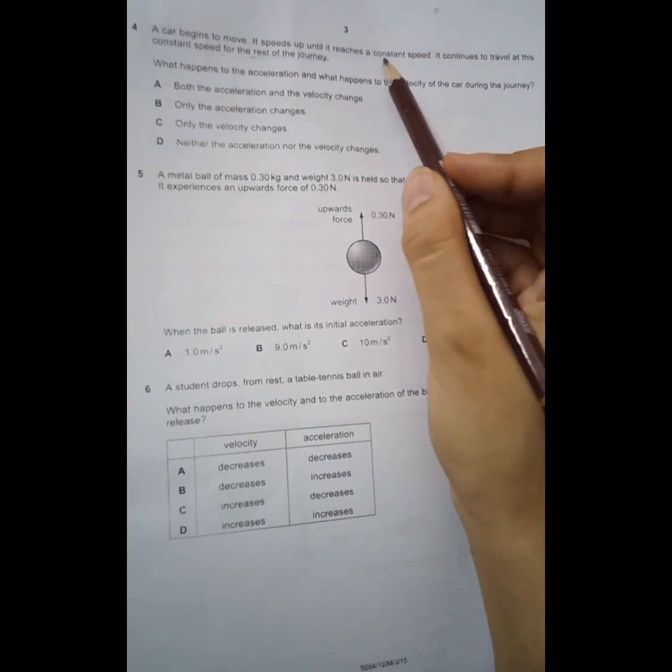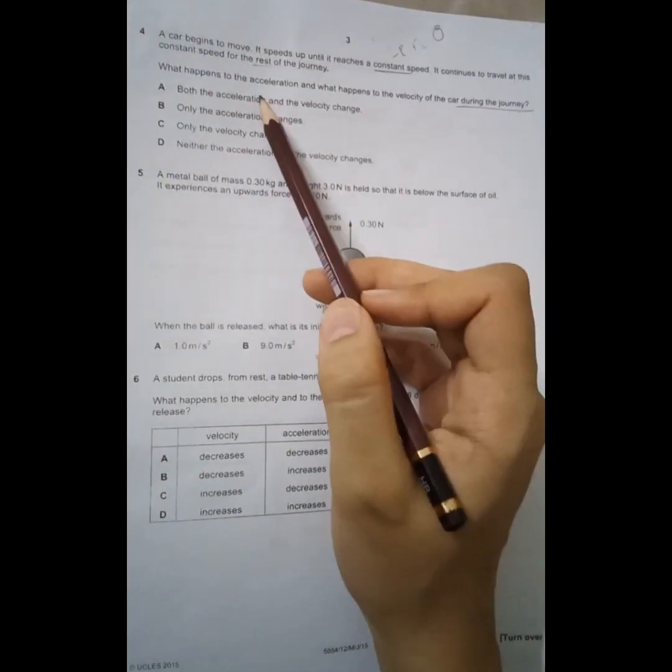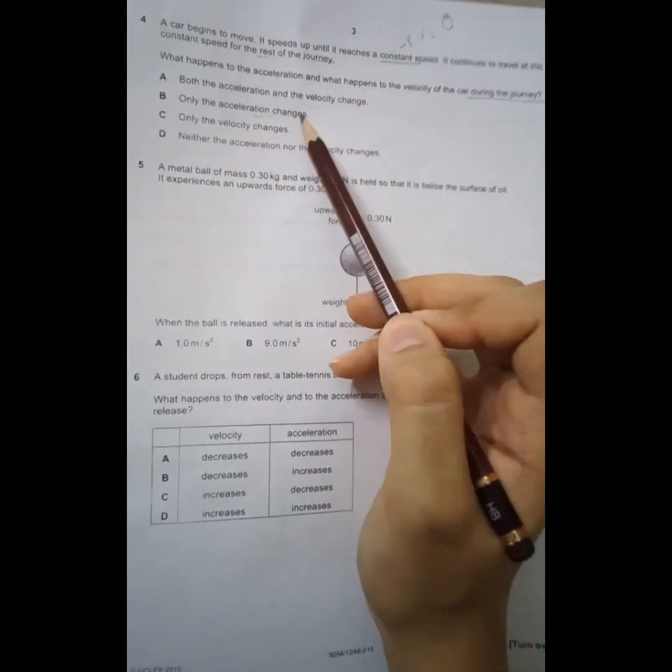Moving on towards question number 4. A car begins to move. It speeds up until it reaches a constant speed. Whenever something reaches a constant speed, that means the resultant force is equal to 0. It continues to travel at this constant speed for the rest of the journey. What happens to the acceleration and what happens to the velocity of the car during the journey? Both the acceleration and velocity change, only the acceleration changes, or only the velocity changes.